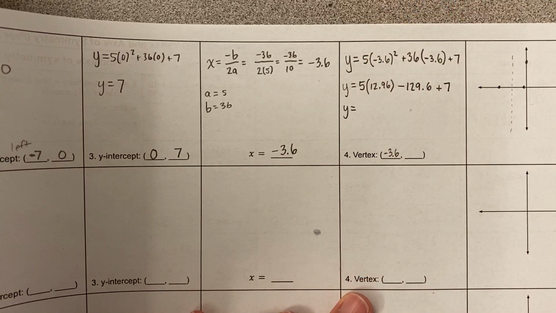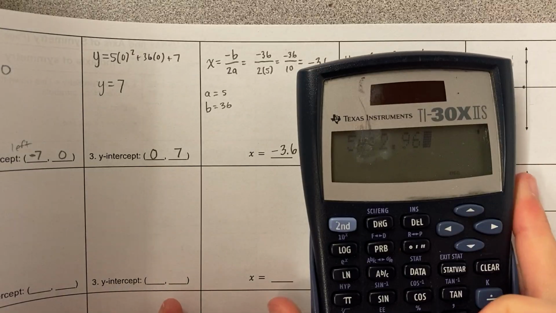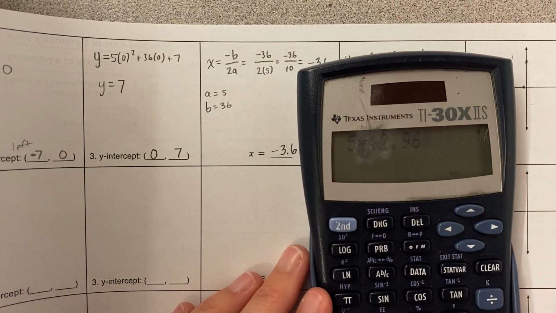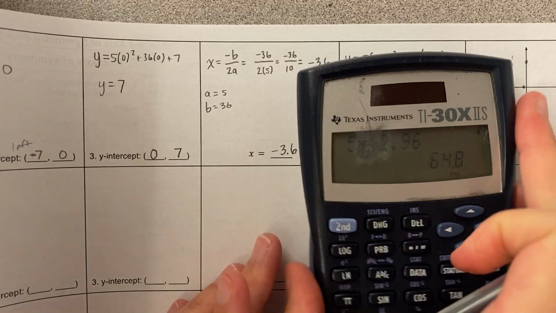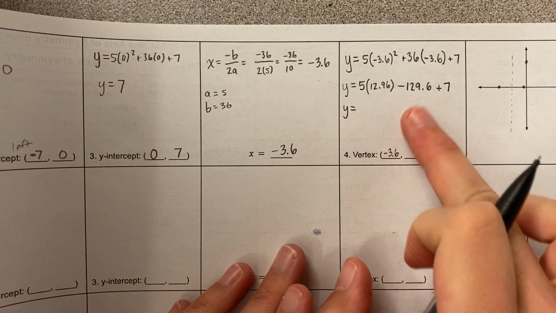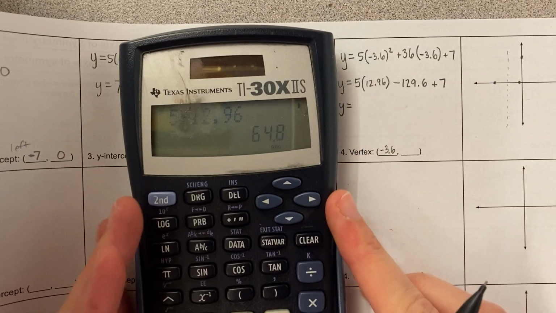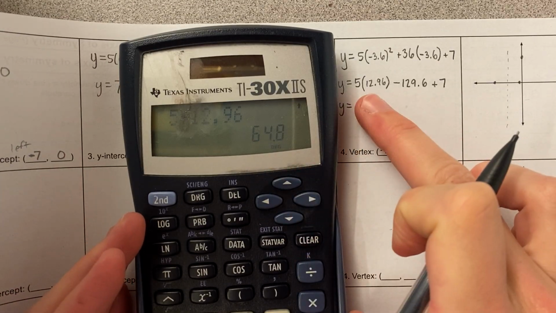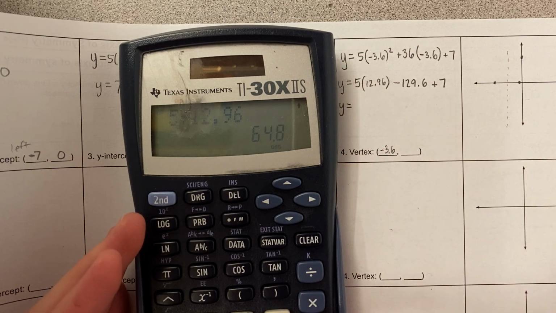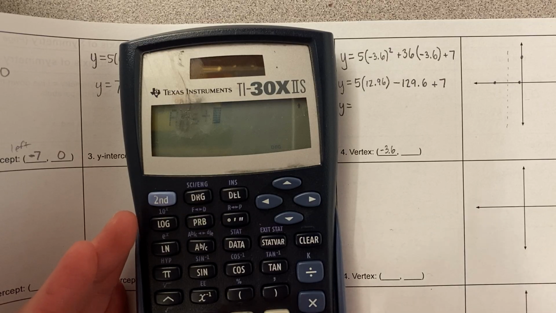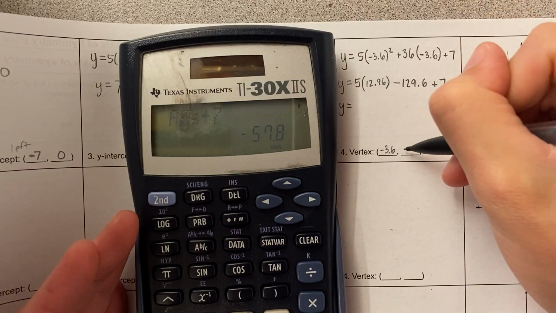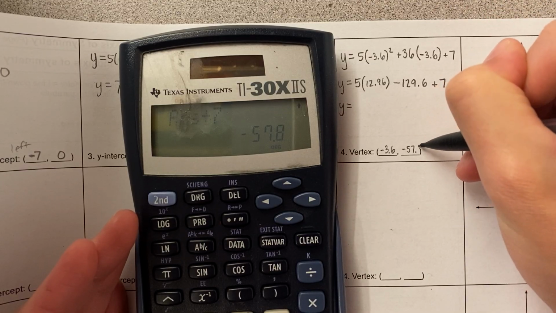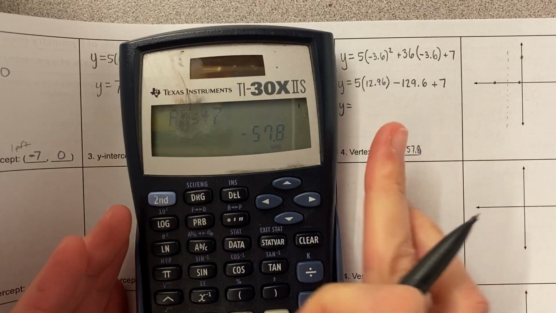And now in my calculator, 5 times 12.96. Okay, so look, I put 5 times 12.96. Oh, there's a little glue on here, sorry. Okay, now look, I got an answer. Now, could I write the answer here and then bring this down? I could, but I'm not going to, because again, too lazy. So I have this number, right? 5 times 12.96. I'm going to do minus 129.6. Okay, and press equals, and then plus 7 and press equals, and I get negative 57.8. Okay, and that's a big old number.